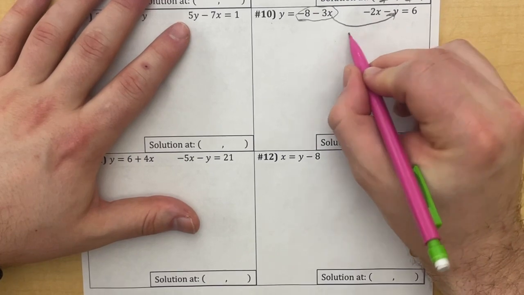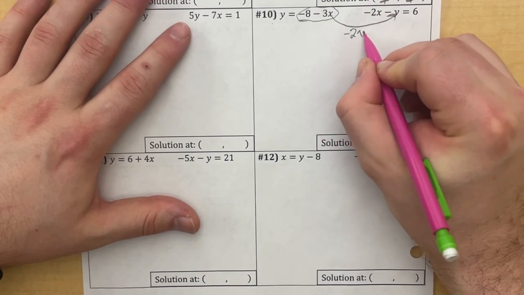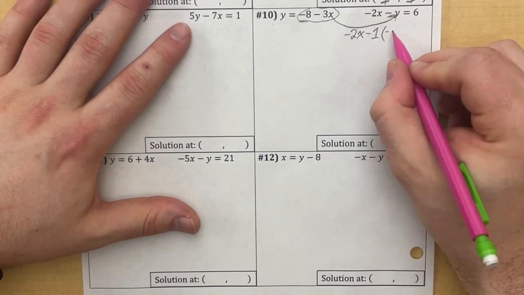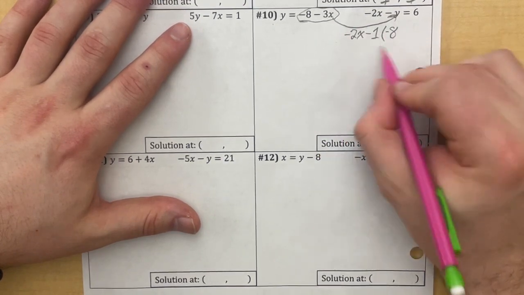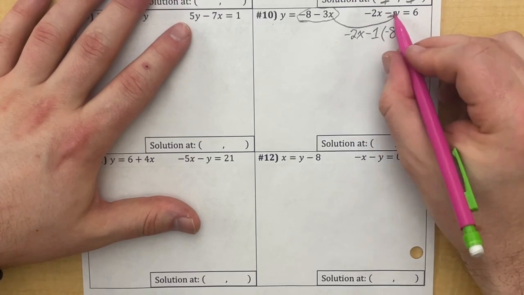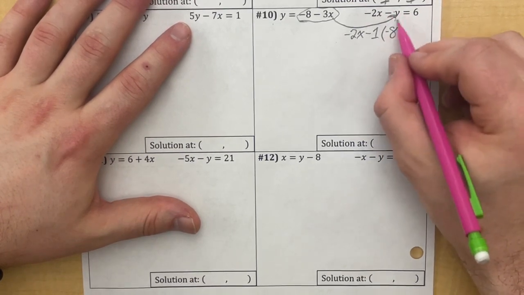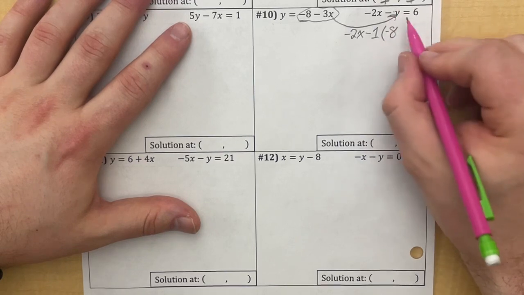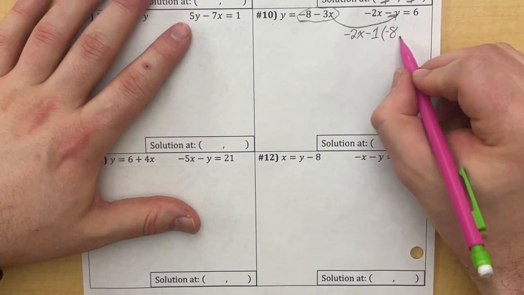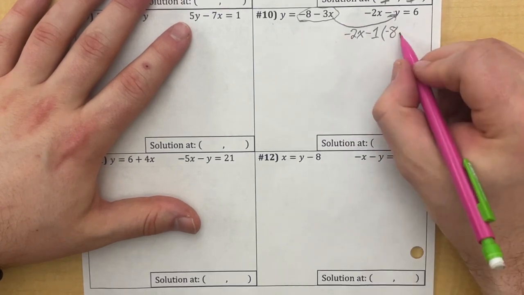I'm going to say, all right, I have negative 2x minus, and then I have 1 times this amount. So got to be careful on this one. I feel like a lot of people are going to mess up because of the negatives. So just make sure you're saying, okay, I have negative 1 on the outside because I have one y variable, and I'm replacing that with this expression.